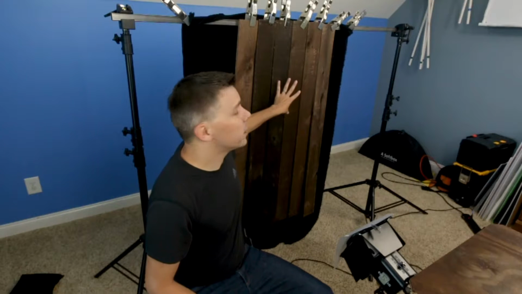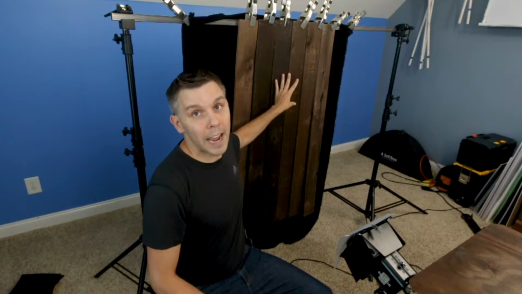So really quickly, before we move on to talking about creating gradients on a shiny object, I just want to catch you up on what I've done with the background itself. So what I've done is I've created a wall of wood paneling right here, and I've done exactly the same thing as I did on the blue wall itself.